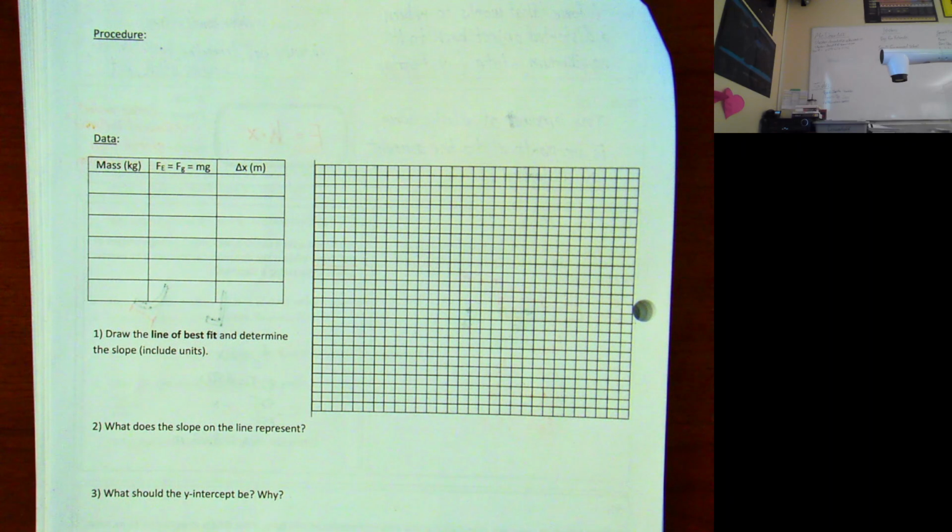Then you're going to graph this. You're going to graph force, and you're going to graph extension. So you're going to get meters. You're going to get newtons over here, and meters over here. You're going to draw a line of best fit, figure out the slope, tell me what the y-intercept should be. Cool? Love it. On your mark, take it.